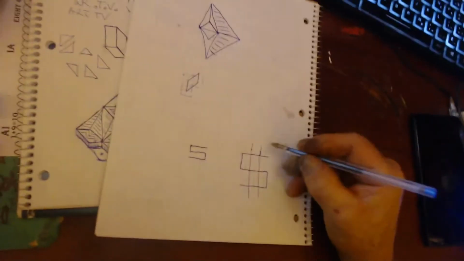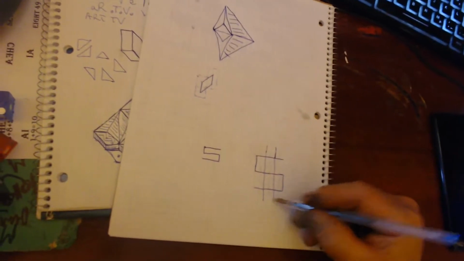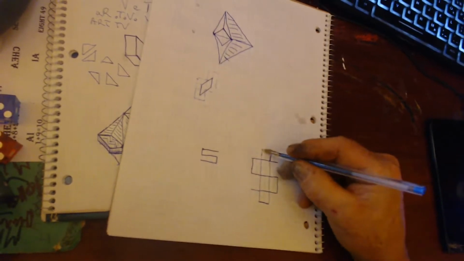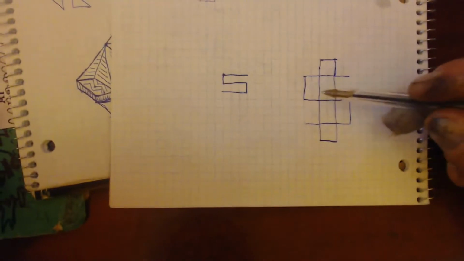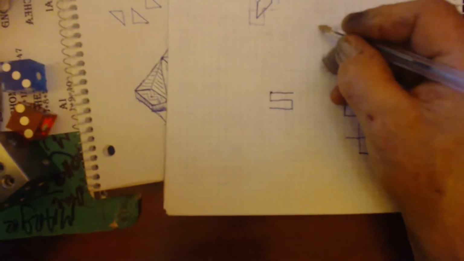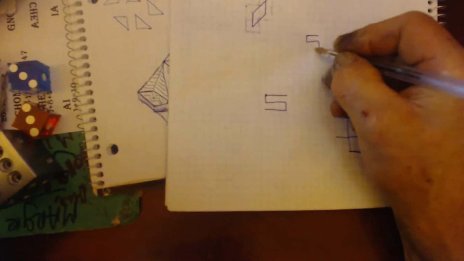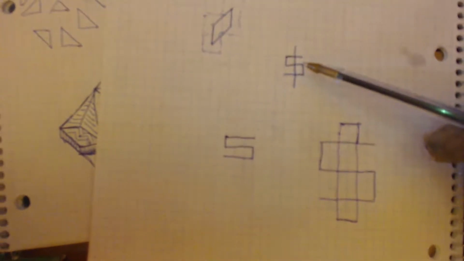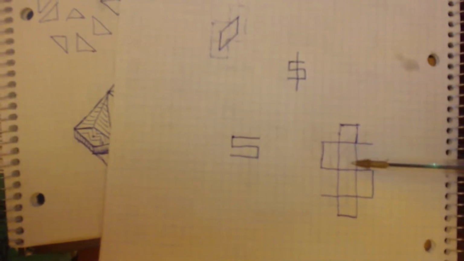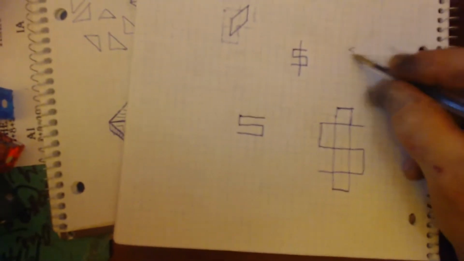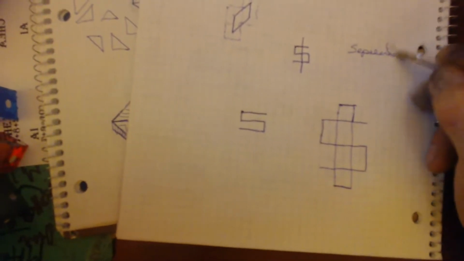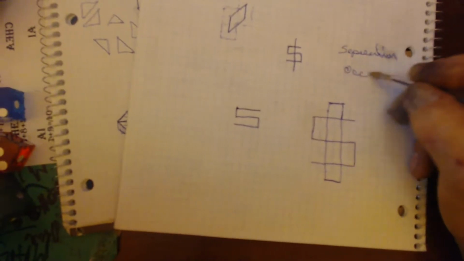And now my big question is, what do we do next? Do we say we're going to do this to them? You know why I did that to them? Because now they occupy an equal amount of space, and area 1 is area 2. As before, it was a separation of space. Now it's an occupation of space. Separation, occupation.